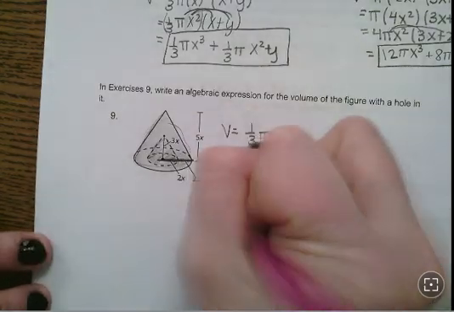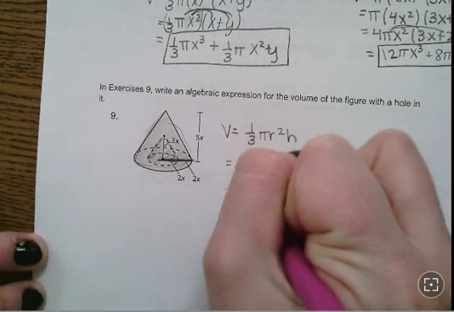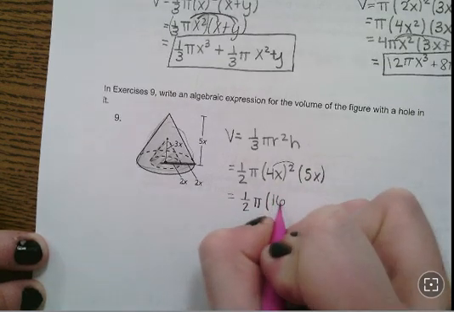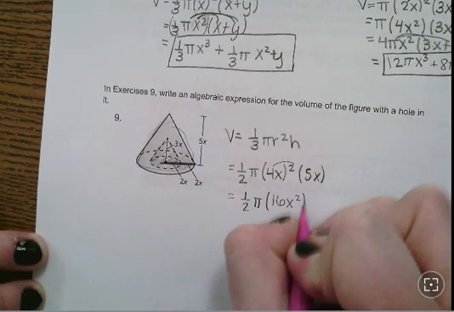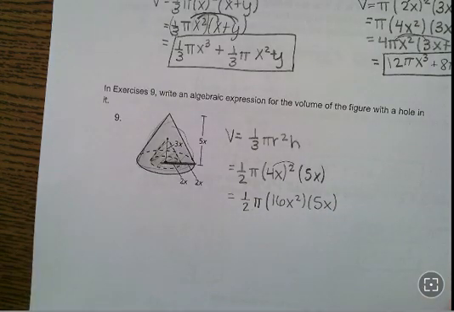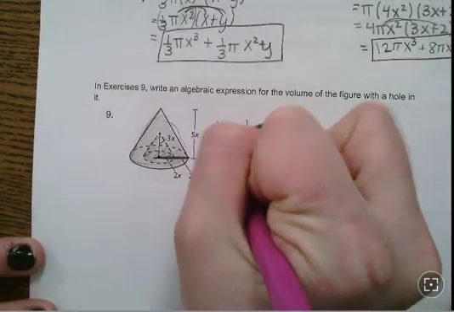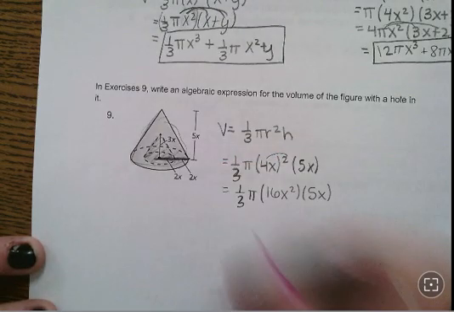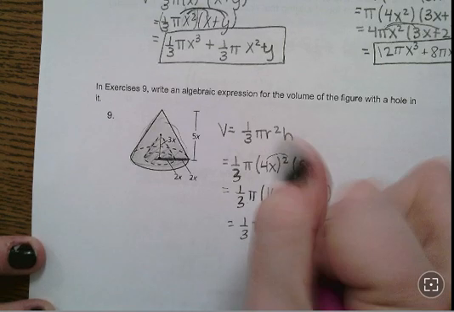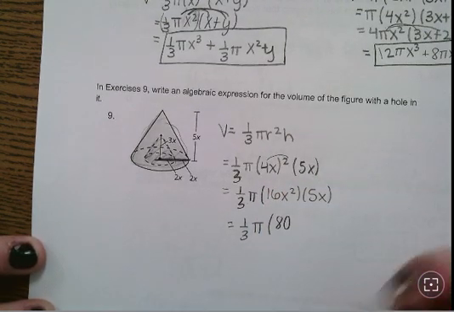Which is equal to 1/3, sorry, not 1/2, 1/3 of pi times 4 squared, which is 16x squared, times 5x. Which then gives us 1/3 pi times 16 times 5, which is 80.